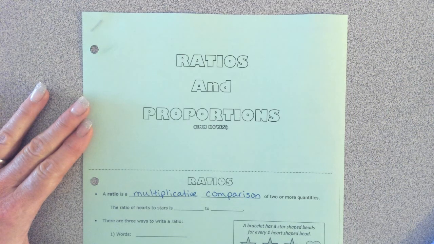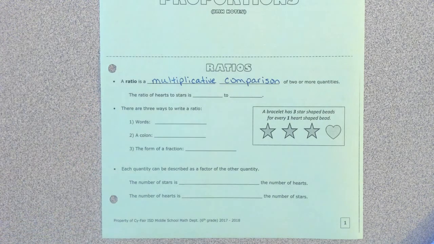All right, Spartans, we are going to go over ratios and proportions. These are the notes we've been taking for several days. And we're going to start with the first page here.